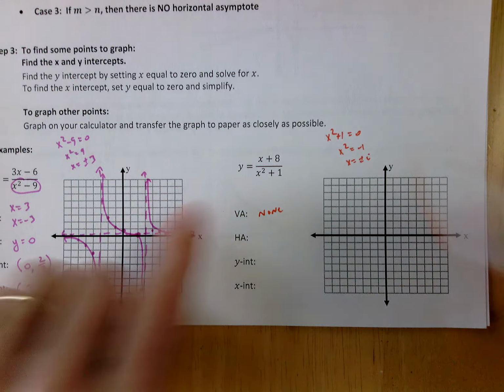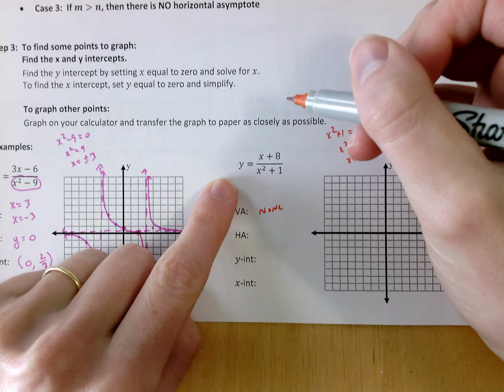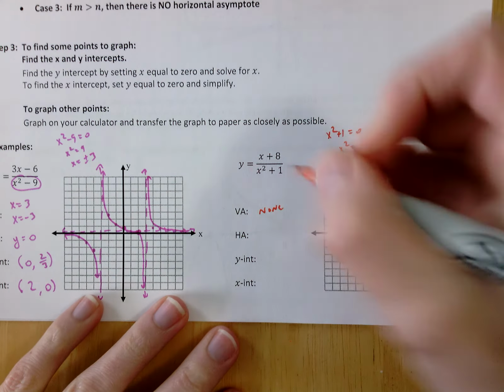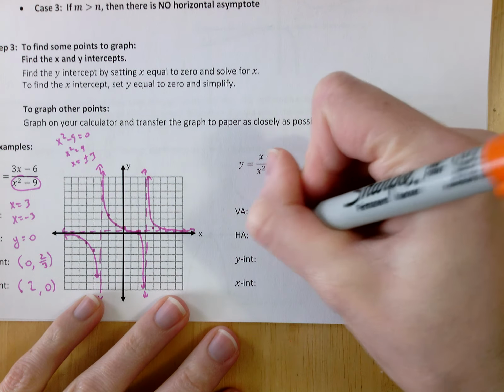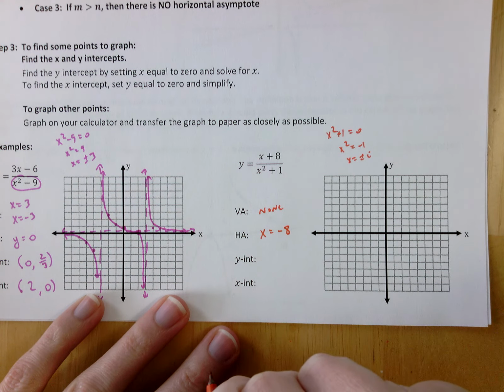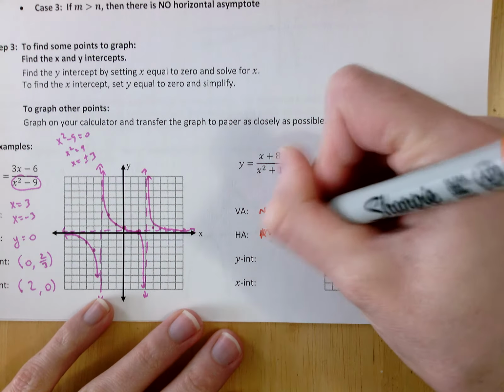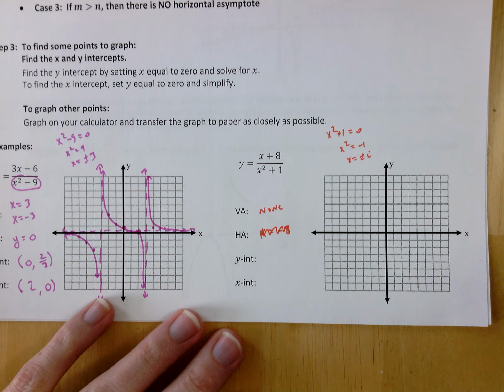All right, if I set y equal to 0 and solve, this guy is going to go away. So I'll have 0 equals x plus 8. Right, so x is going to be -8. Oh, I'm sorry. I just realized I messed that up. Man, I'm not doing well. Not doing well with the mess ups today.